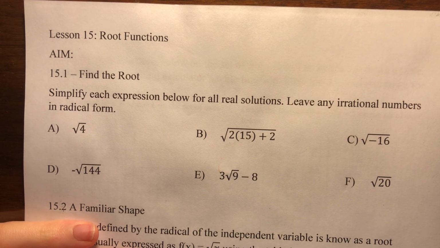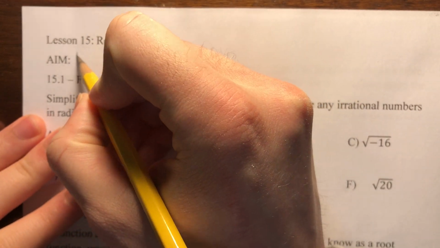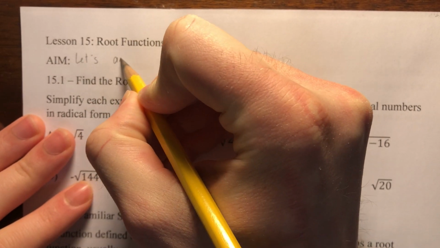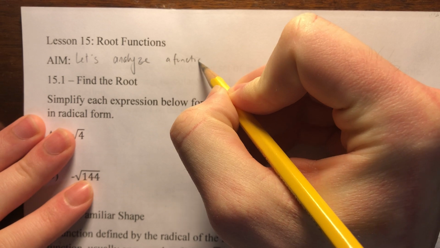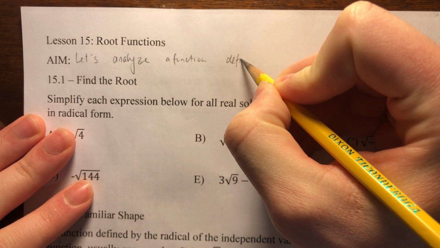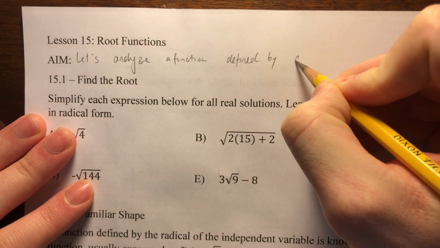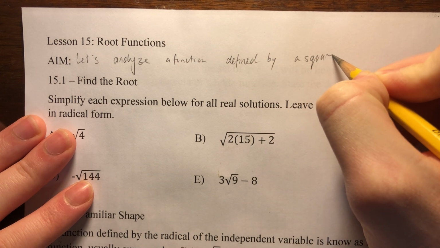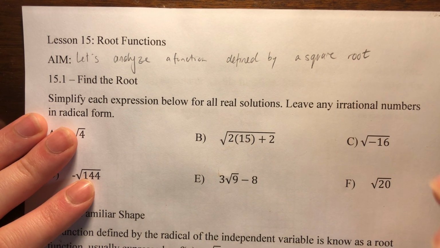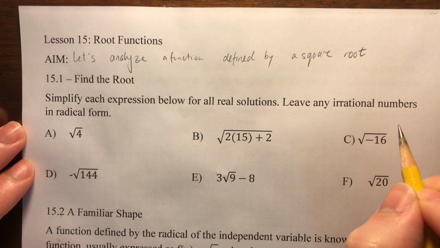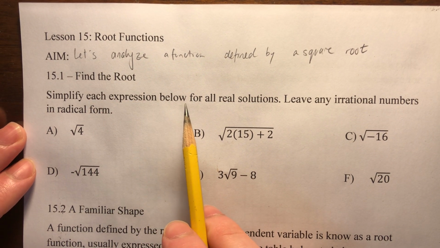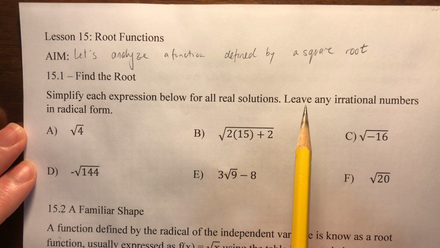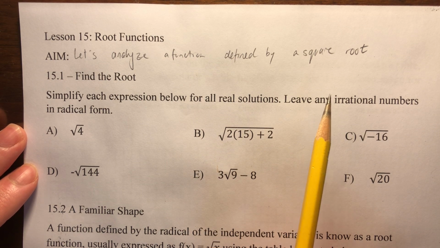Lesson 15, root functions. Aim: let's analyze a function defined by square root. All right, 15.1, find the root. Simplify each expression below for all real solutions. Leave any irrational numbers in radical form.